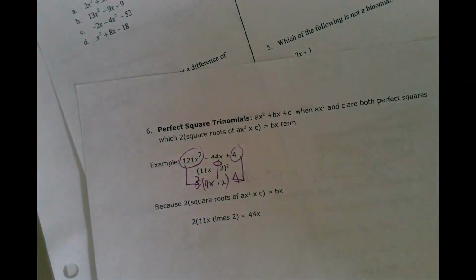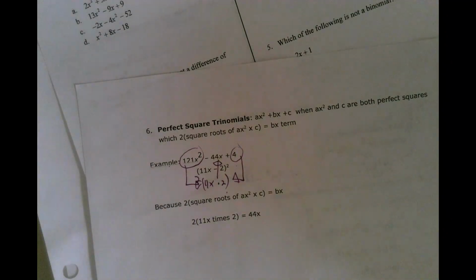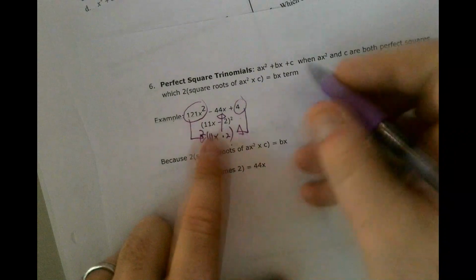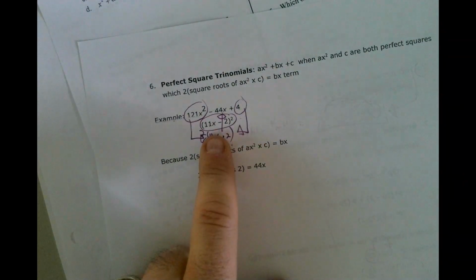So anytime you double the product of their square roots, and you get that middle term, that's how you can check to see it's a perfect square trinomial. Okay? So what I mean by that is the factored form of those actually looks like this. You're actually going to get two (11x minus 2)'s. So if you ever factor it with the general trinomial method and you notice that it's the same thing, then you know it's a perfect square trinomial. So that's important to pick up on.